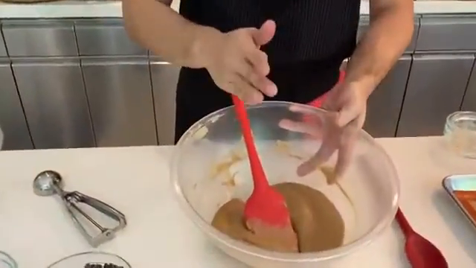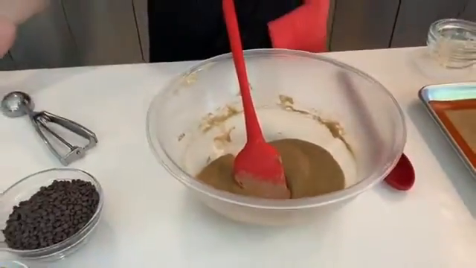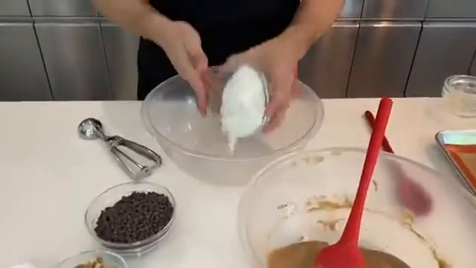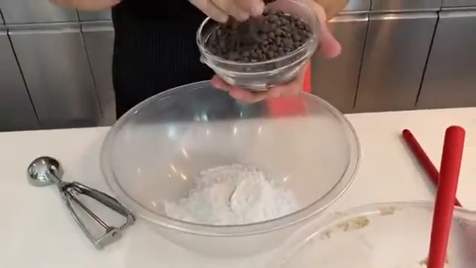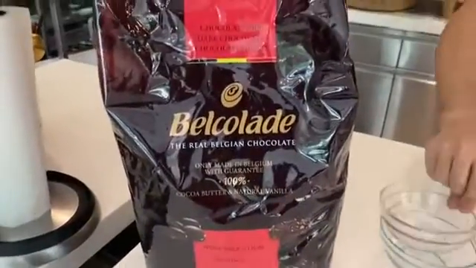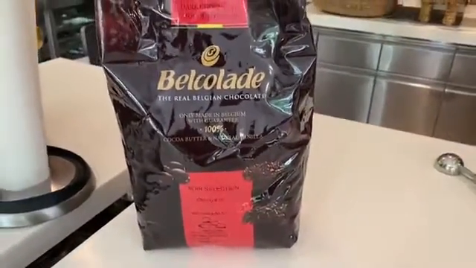Once you have achieved this, the next step is to combine your dry ingredients together. I have here all-purpose flour, chocolate chips. I'm using Belgian chocolate chips. This is Belcolade, which of course you can get from Puratos. Kahit nasaan ka sa mundo, meron pong Puratos.